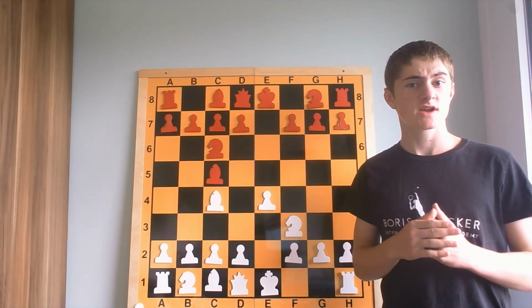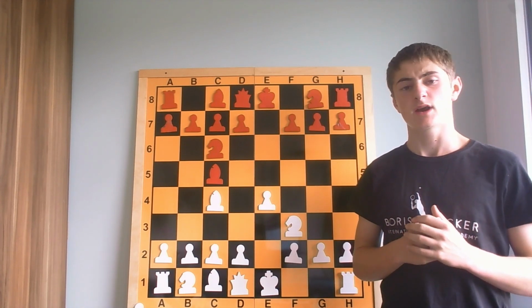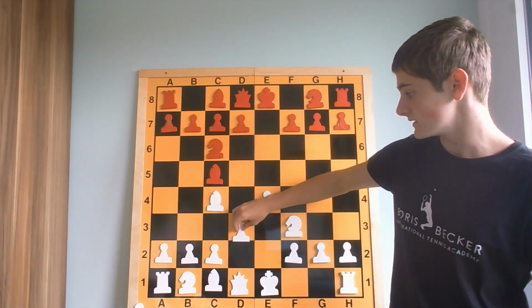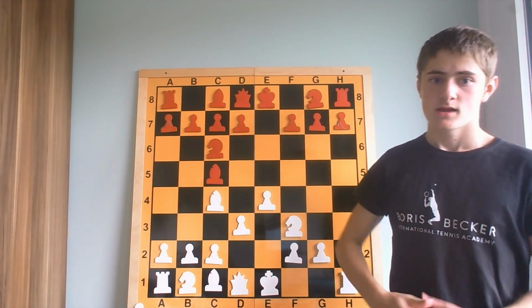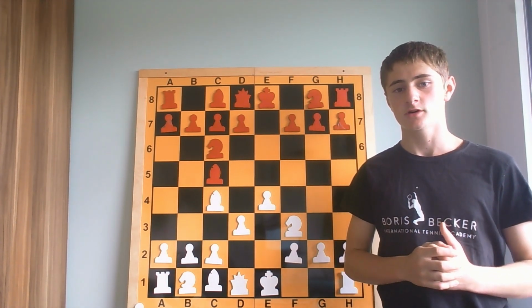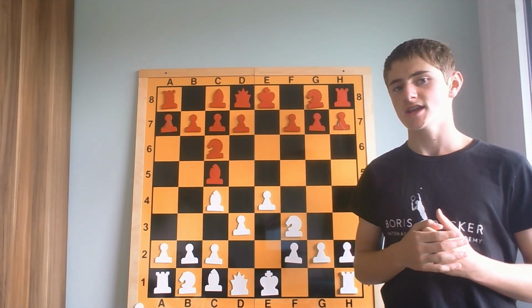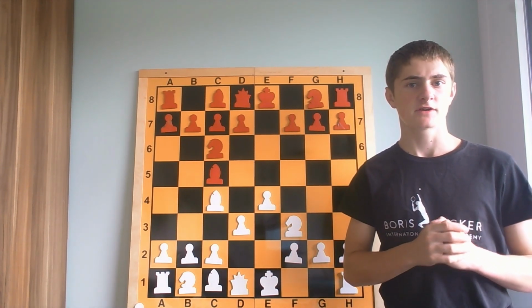So with choosing the Giuoco Pianissimo, white aims for a slow development and preparation of the d4 move. Here, by avoiding an immediate confrontation in the center of the chessboard, white prevents the early release of tension through exchanges and enters the positional maneuvering game.